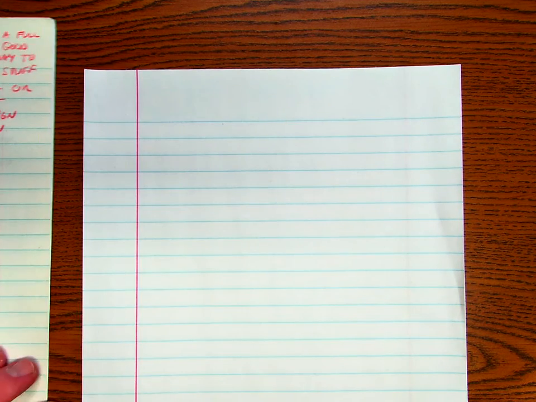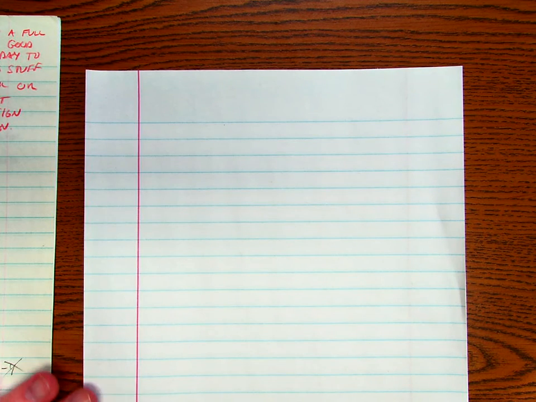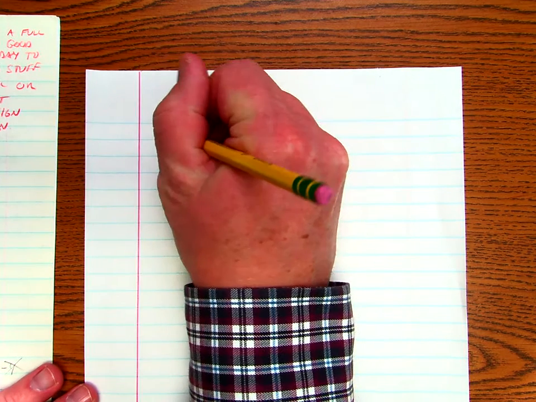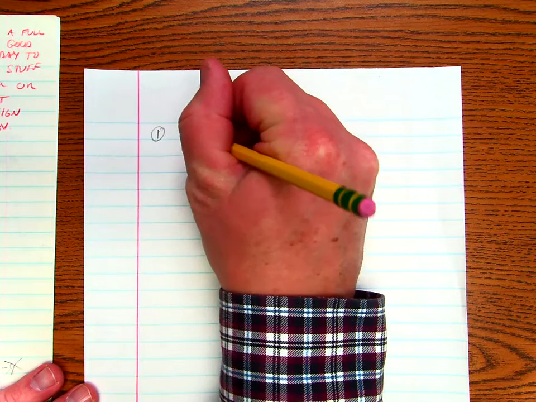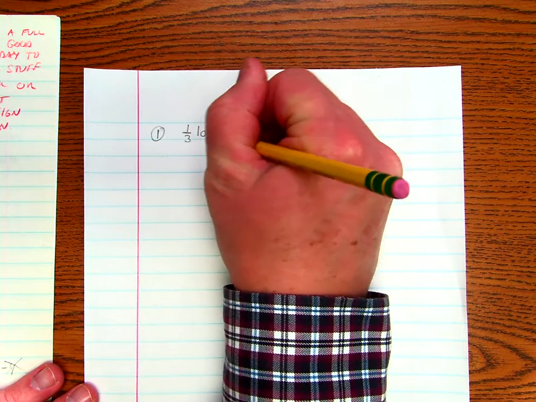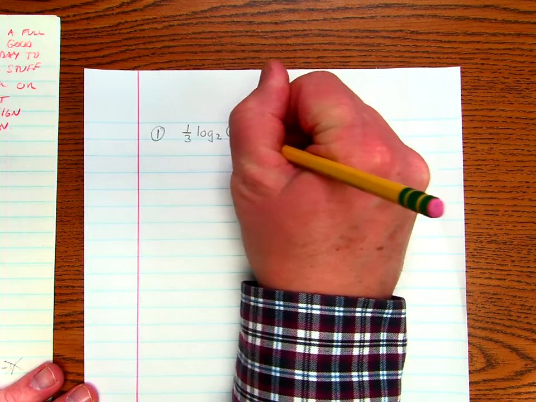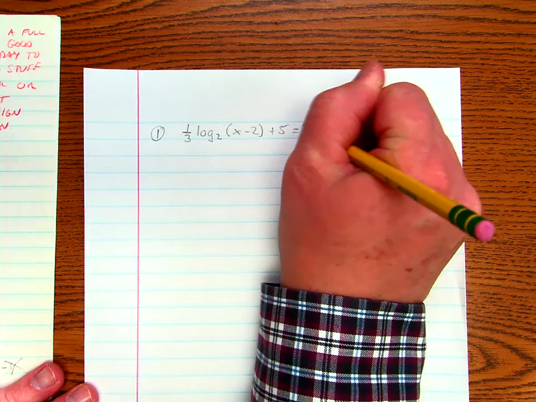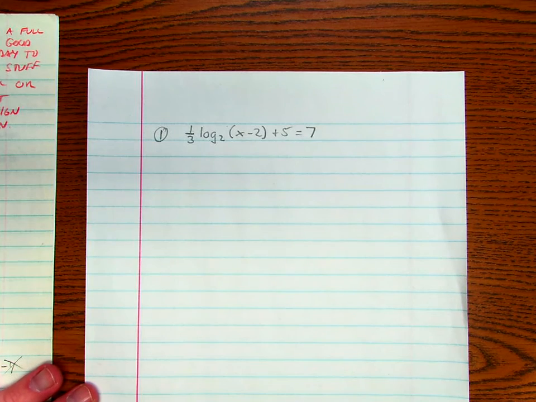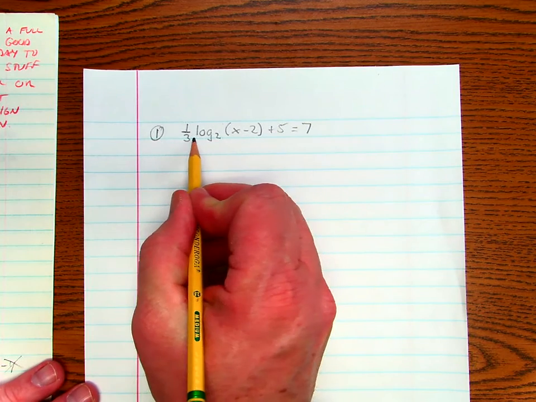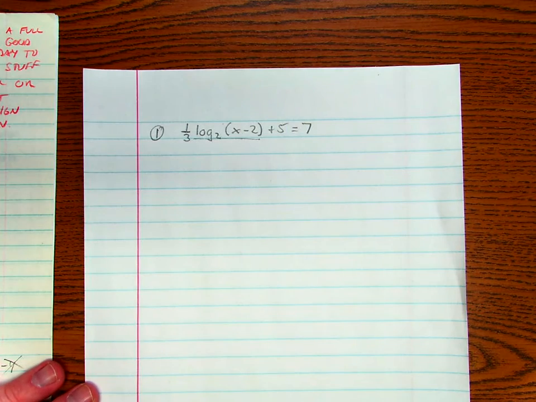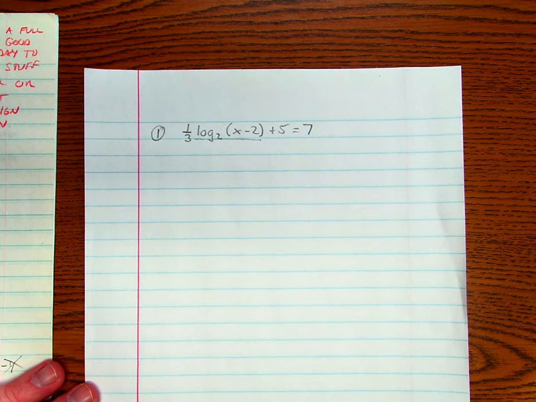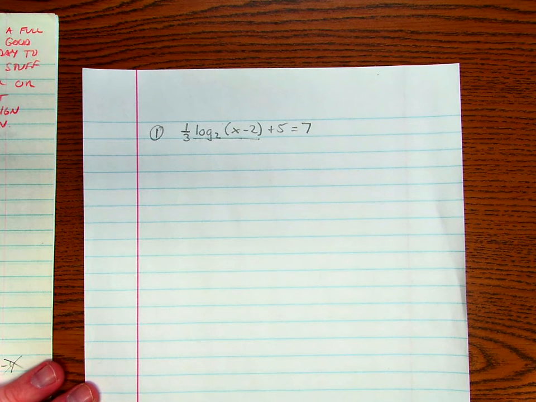Today we are revisiting solving log equations, except they're going to be more challenging than they were first time around. So for our first example, we're going to look at solving this guy right here. If we have a single log expression in the equation, what we want to do is isolate that and then go from there depending on what that looks like.